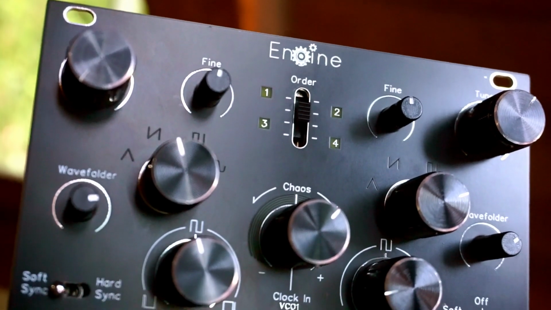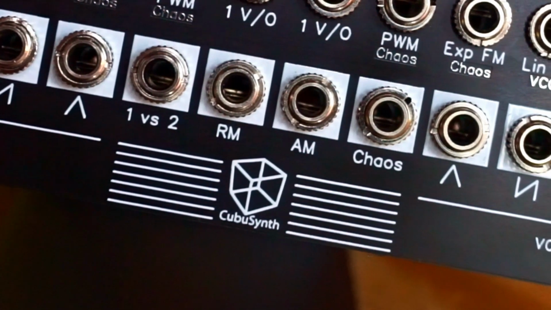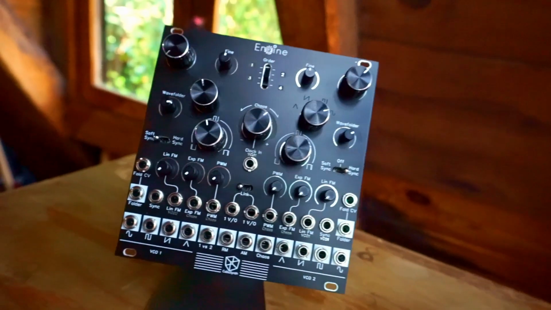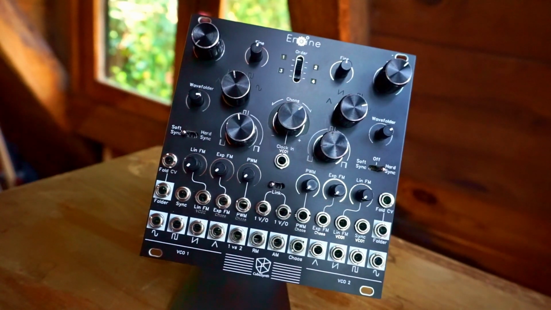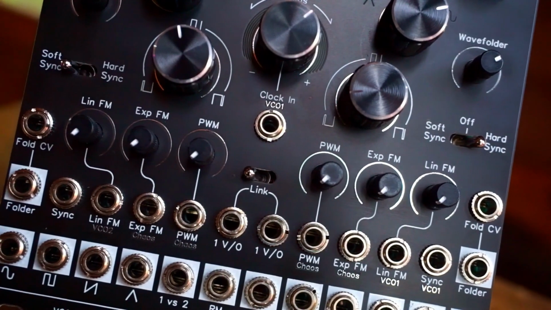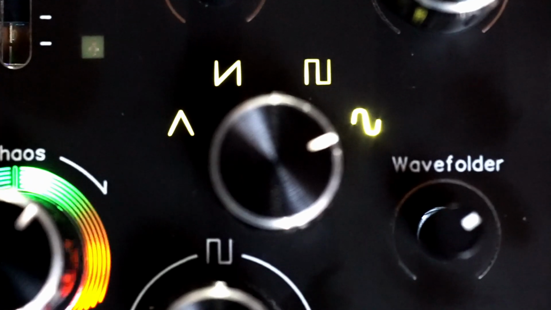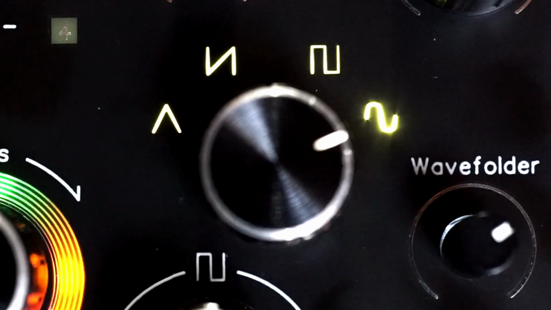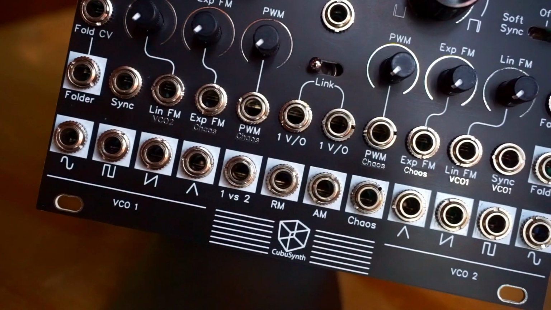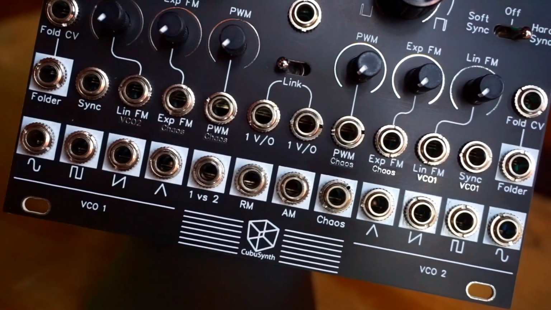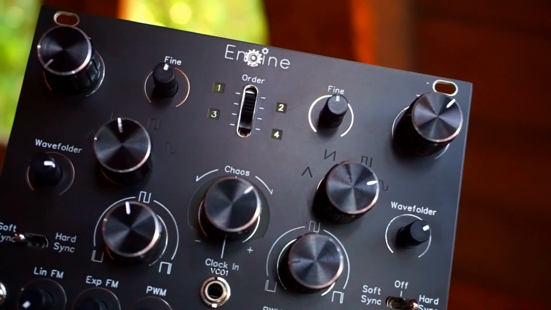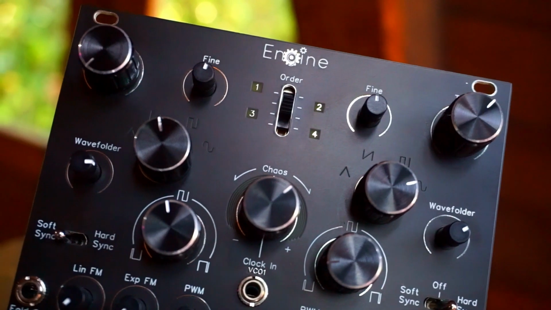Welcome to today's video about the Cubusynth engine. The Cubusynth engine is a dual analog VCO with wave shaping functions, internal modulations, and a chaos generator. It's based on the 3340 chip and features 4 waveforms plus a wavefolder per VCO and 4 modulated outputs, all available simultaneously. The Cubusynth engine can work as 2 independent VCOs or as one complex FM oscillator.